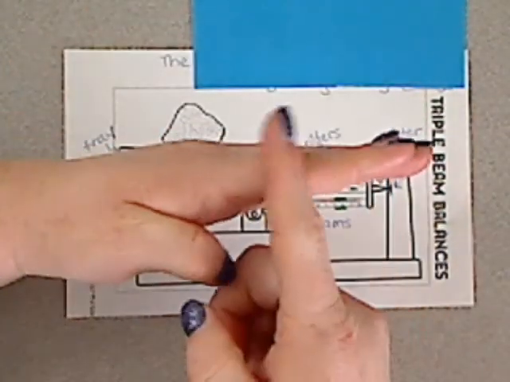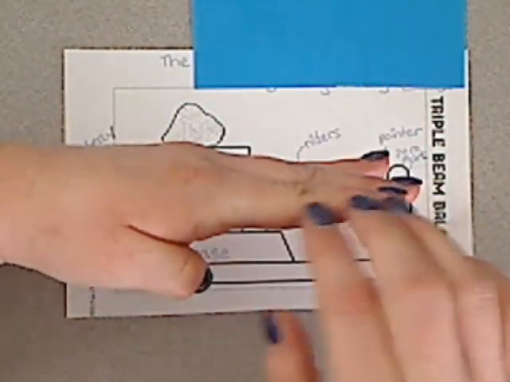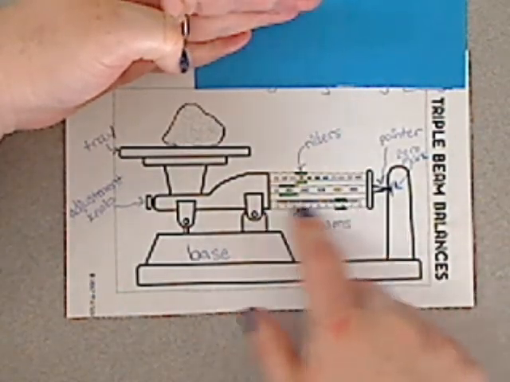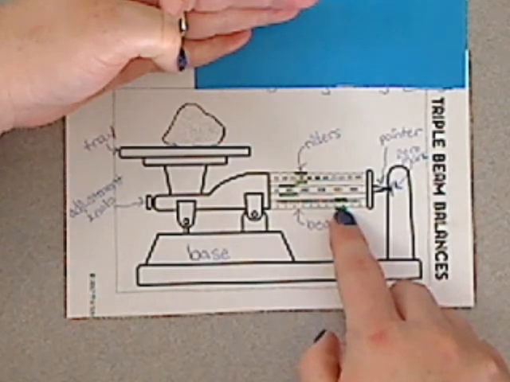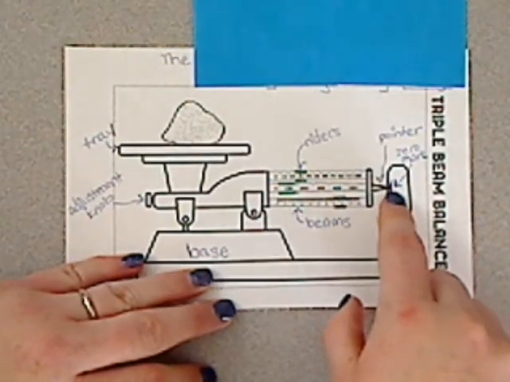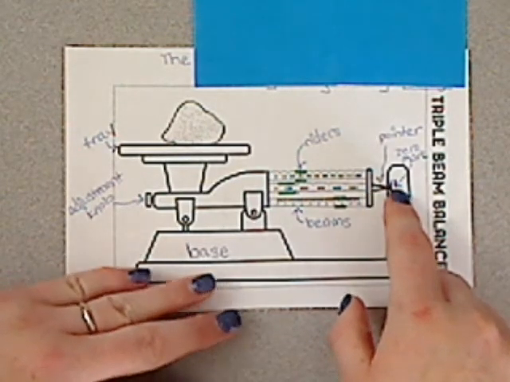So on this one, they took it back to 30, but it still wasn't zeroed out. So they used the 1 rider and they slid it out just about 3/4 of the way between the 7 and the 8. And that leveled the bar out at the 0 mark. So the pointer is even with the 0 mark.